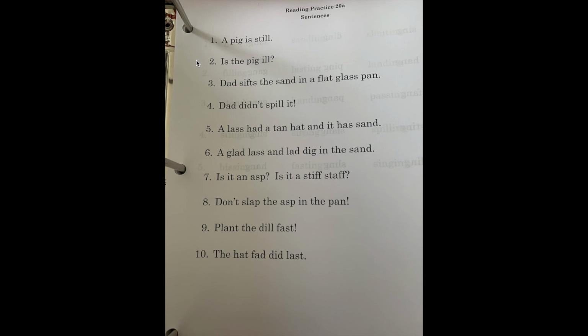Is the pig ill? Now let's look at number 7. That was the other one. Go ahead and read that one. So is it an asp? Is it a stiff staff?